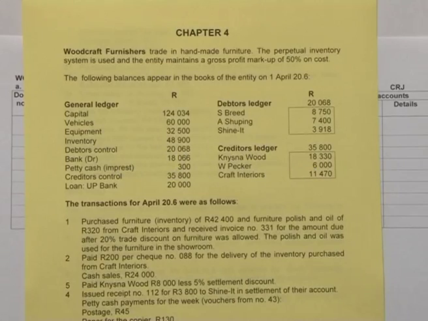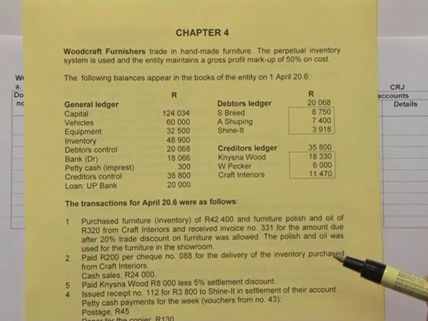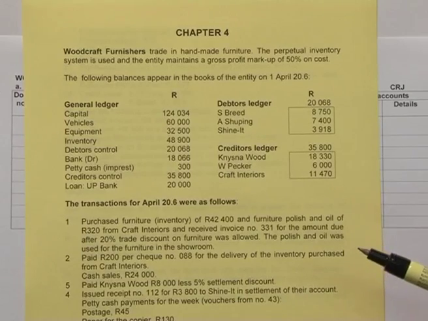Welcome to the question clip on Chapter 4, and the question that we're going to be dealing with is on Woodcraft Furnishers. It will be advisable to follow in your question book with the suggested solution as well.